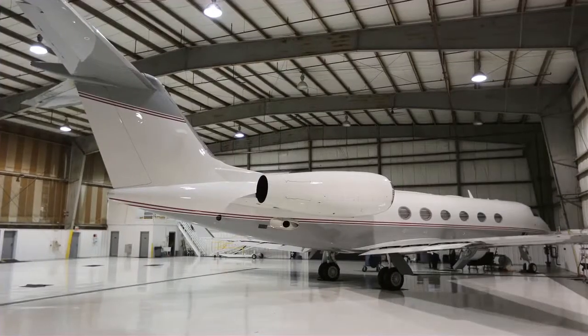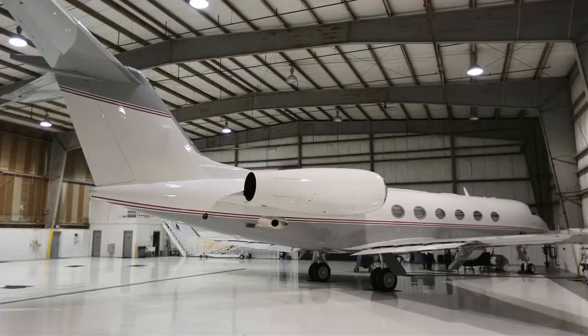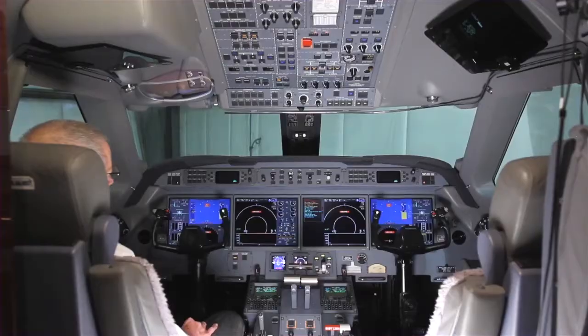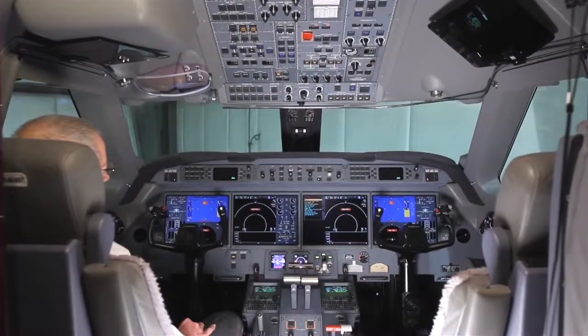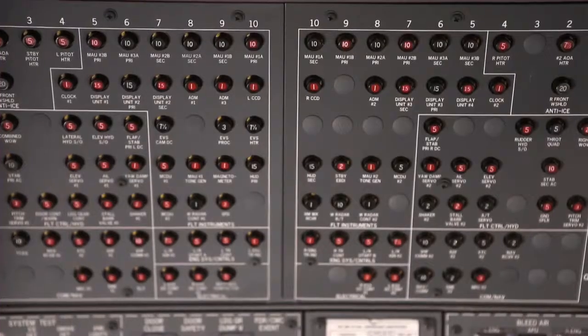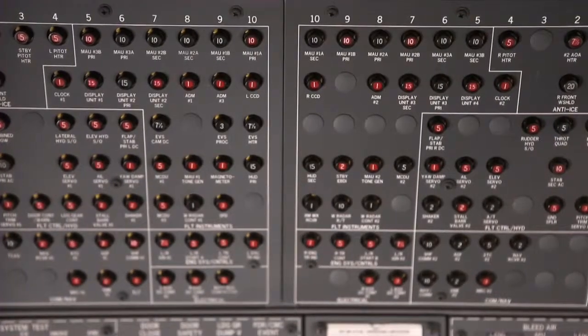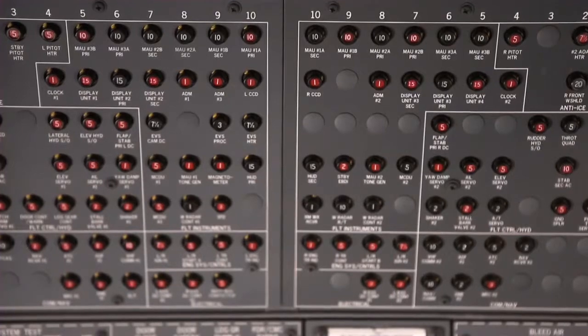Before you begin, the aircraft must be properly set up. To load software, the aircraft must be on the ground, and the avionics system must be powered up for about 10 minutes. Make sure that all MAU, MRC, and DMU circuit breakers are closed.